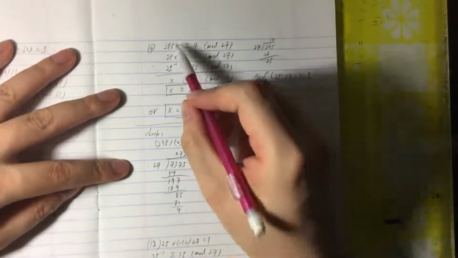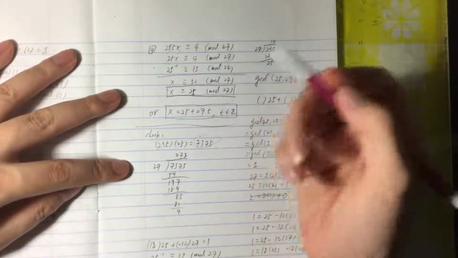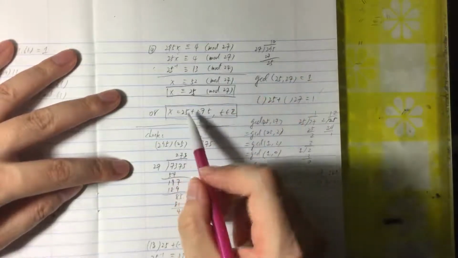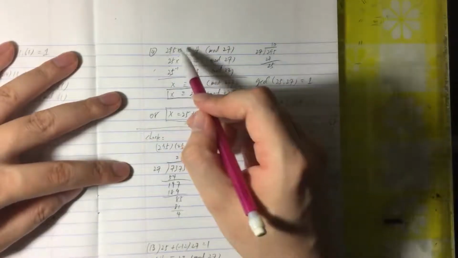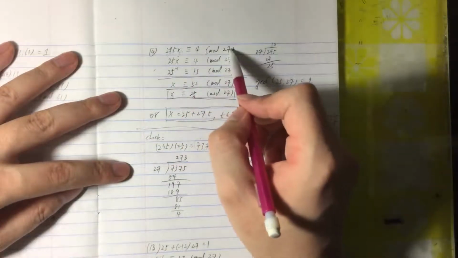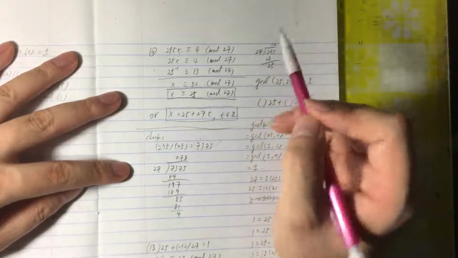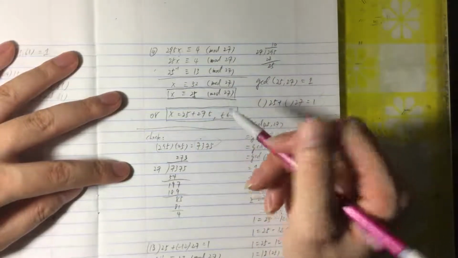That means this number is congruent to 4 mod 27. We get the same answer. This answer is correct. That's how we check the answer. If we plug in 25, then multiply and divide by 27, if the remainder is 4, that means we get the right answer.